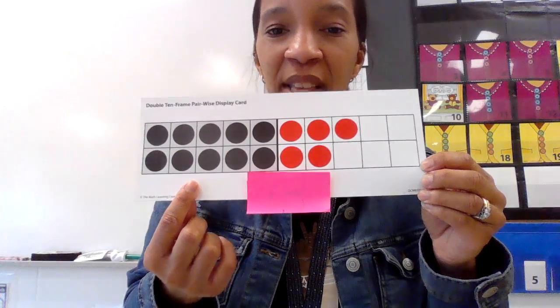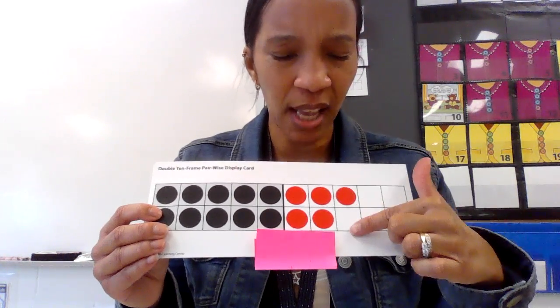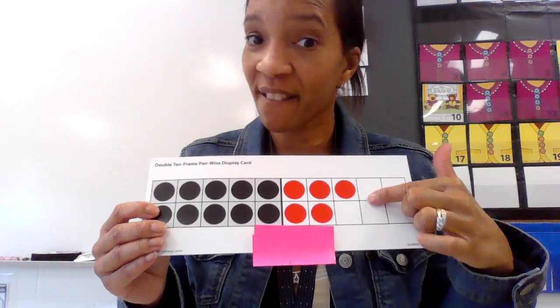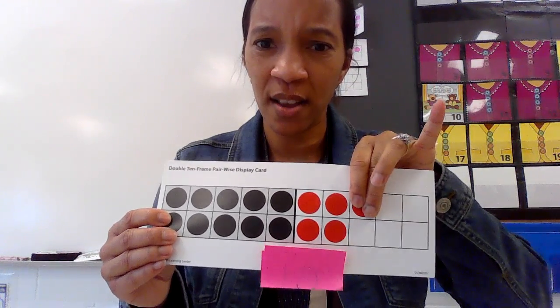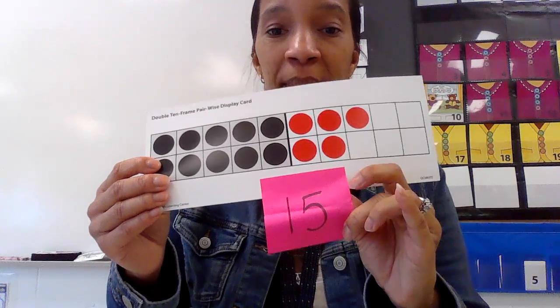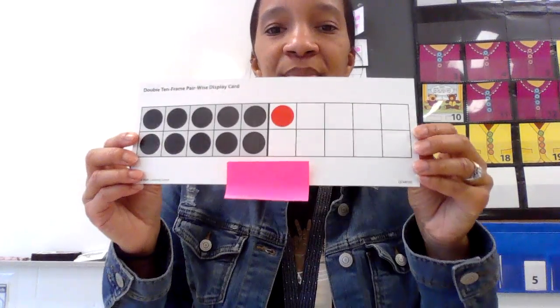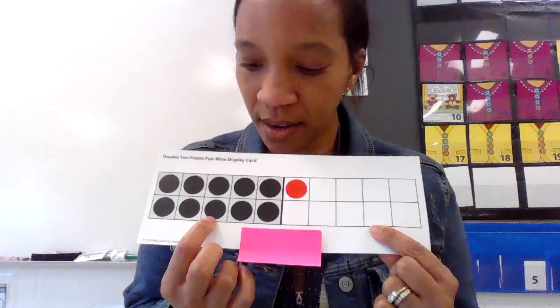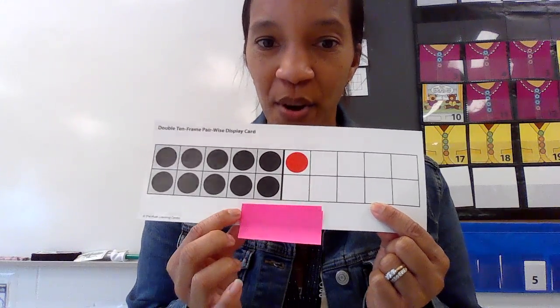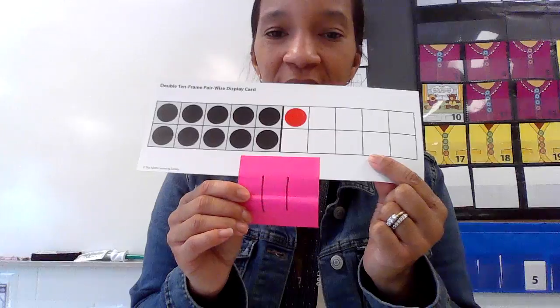Again, I have one group of 10, and how many ones? There are different ways I can see that. I see 3 on the top, 2 on the bottom. 3 and 2 is 5. Or I could have seen that 4, and I know that 1 more than 4 is 5. So how many do I have? 15. One group of 10 and 5 ones. All right, we're almost there. This is an easy one. Yes, it is. So I have one group of 10 and 1 one. What's that number? Write it down quick. 11. Hopefully you wrote down 11.